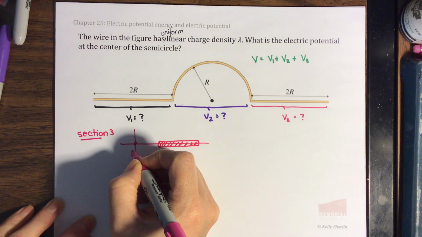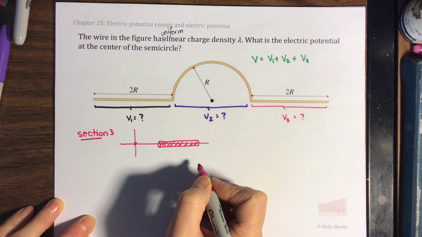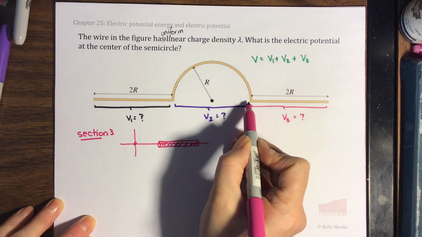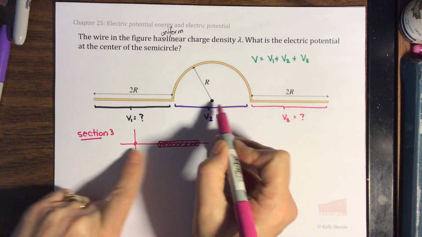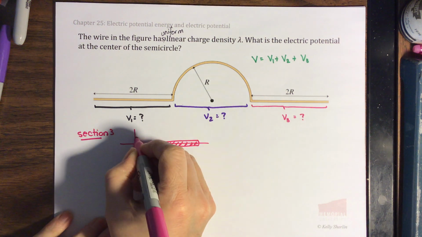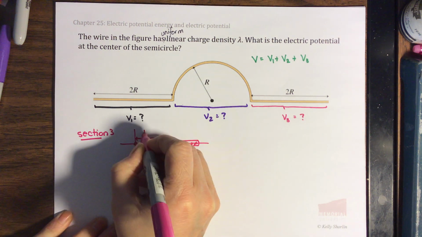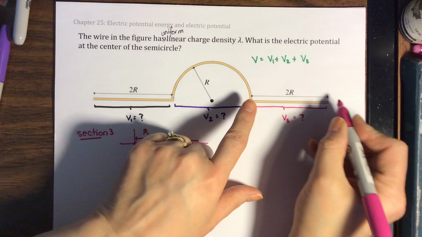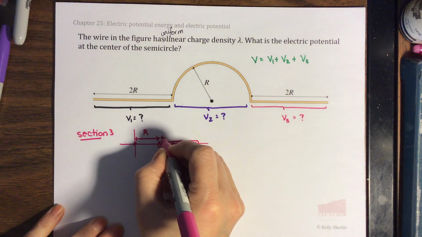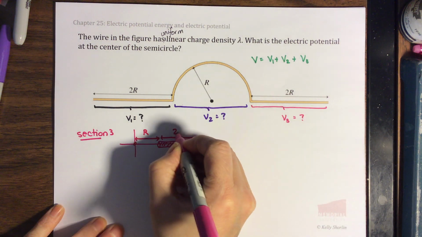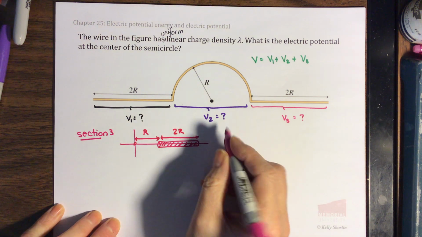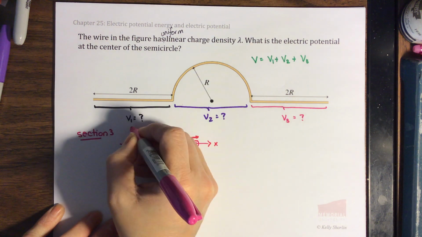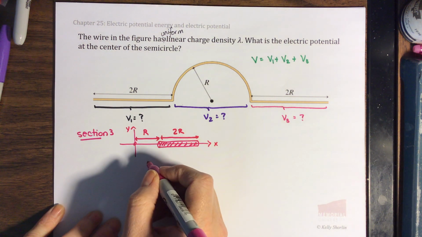Here's my point P. And let's get some distances in here. The distance from here to here, that's just the radius of the circle, so that's r. The distance from here to here is 2r. This is my x-axis, this is my y-axis.